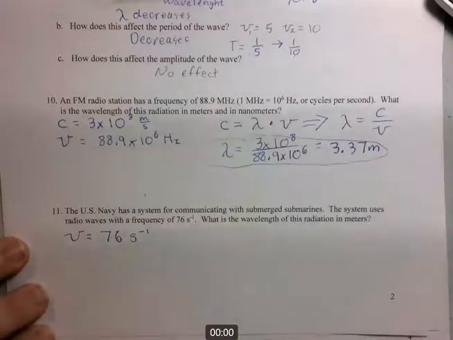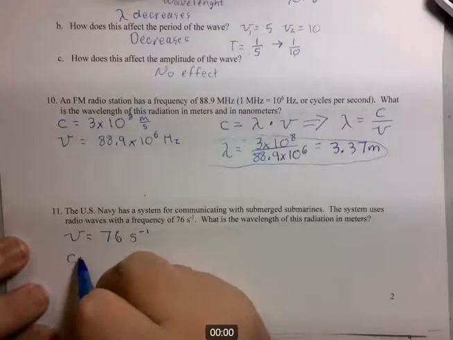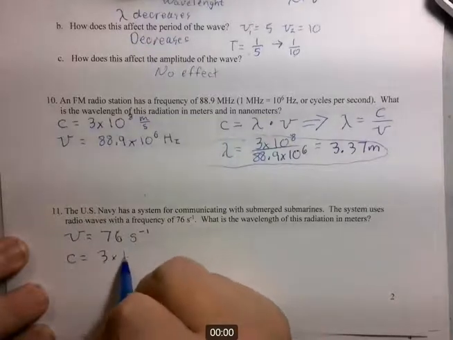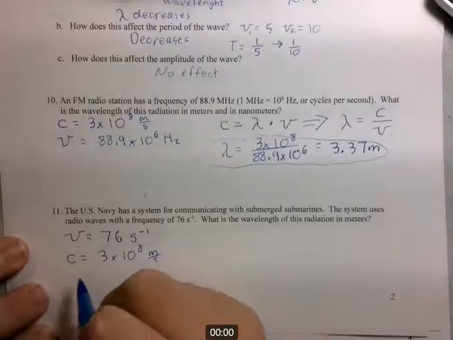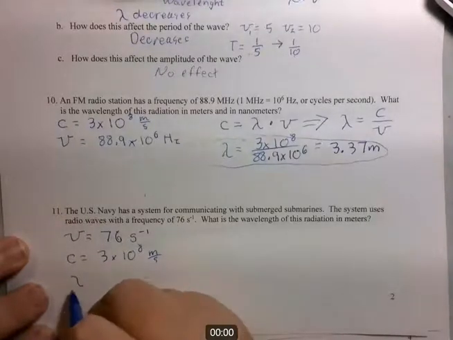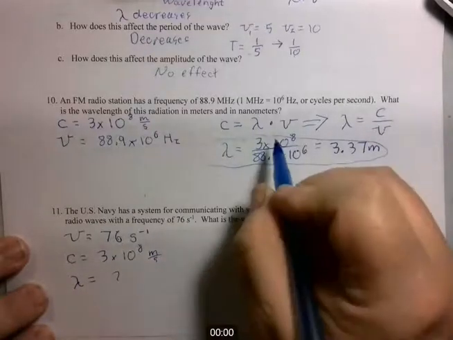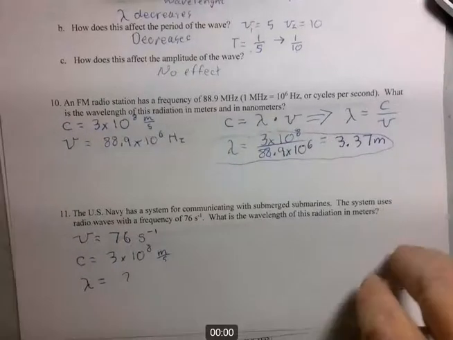What is the wavelength of the radiation? Again, same question as above. So you have the speed of light because it's an electromagnetic wave. And of course, what you're looking for is wavelength, lambda. Okay, same equation. You can do the work on this one and go ahead and come up with an answer. All right.